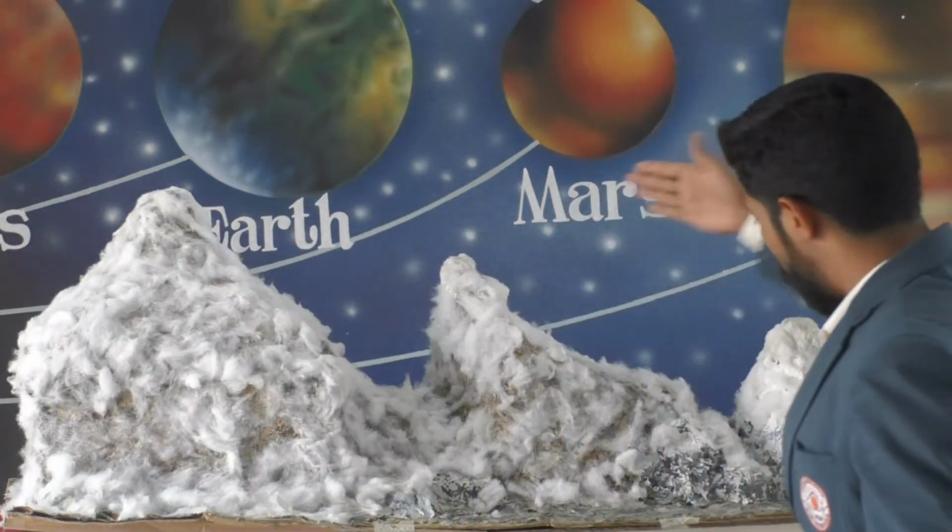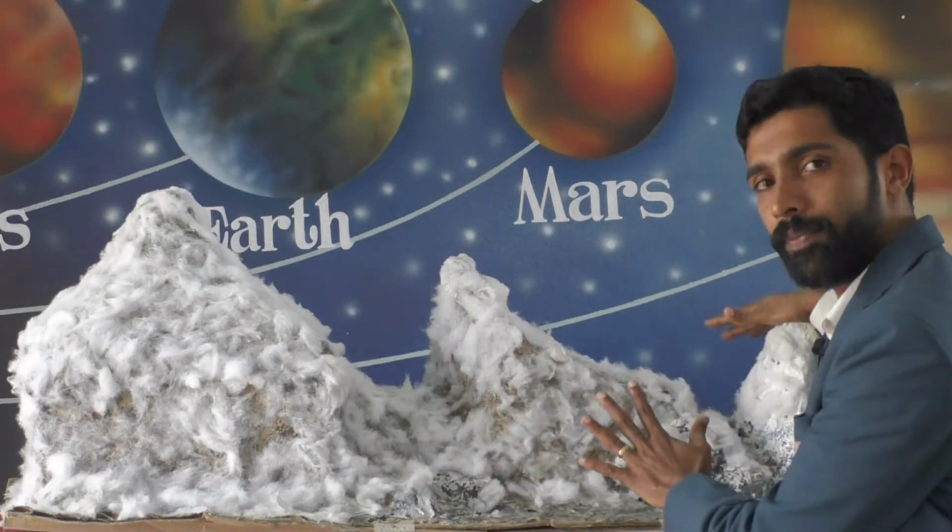Then what do you mean by hills? Yes, hills are small mountains that are not very high. So there can be a question, what is the difference between a hill and a mountain? Please learn it. A group of mountains that are joined together forms a mountain range. This is the model of a mountain range. So the Himalayas and the Andes are examples of mountain ranges.